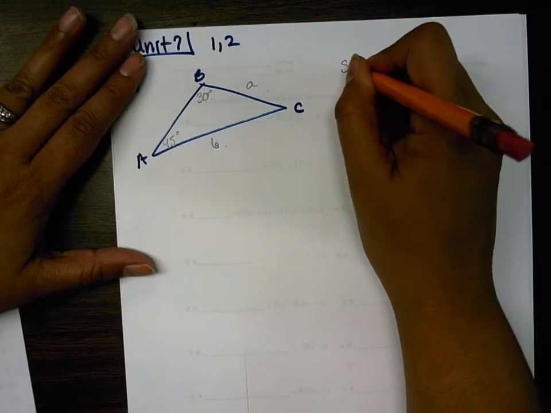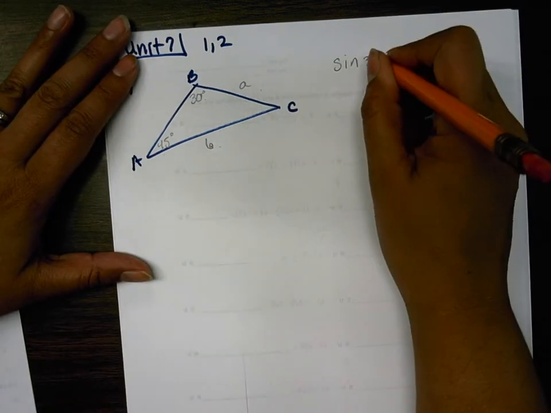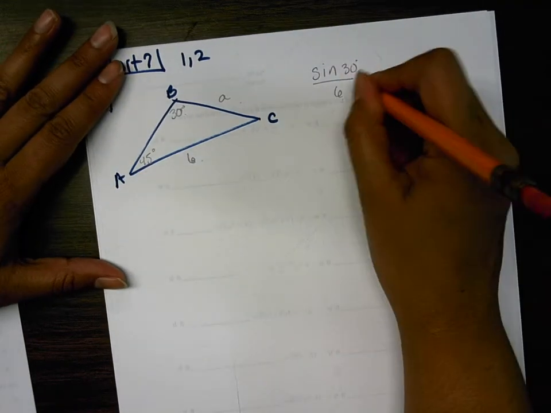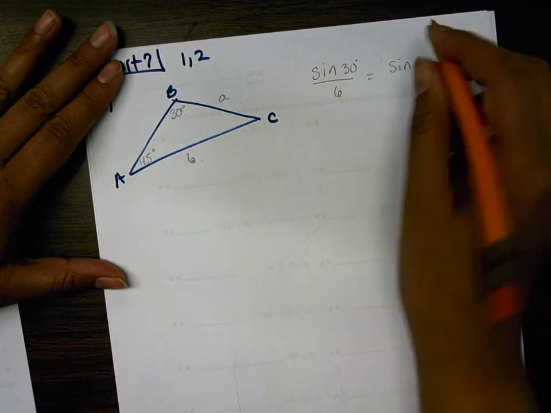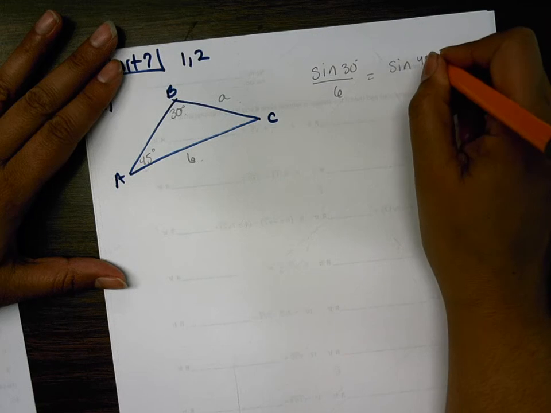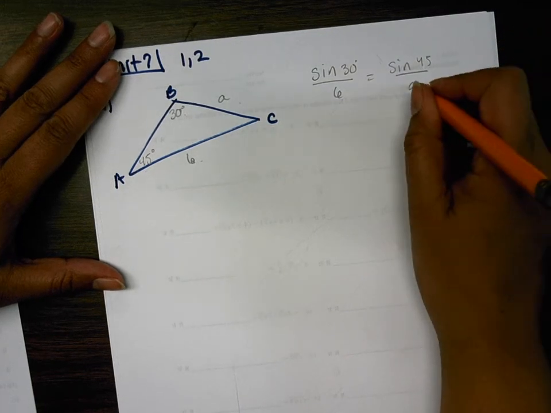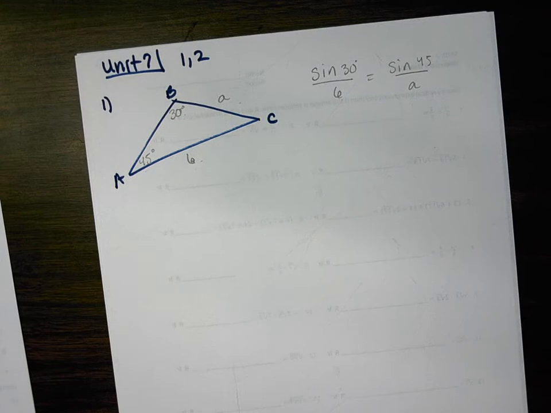So I would have sine of angle 30 over what's its corresponding side? Equals sine of 45 over what's its corresponding side? A. And then you cross multiply. Do you have to use the inverse key on this one? No, because we're not looking for an angle. Good. You only use the inverse key when you're looking for an angle.